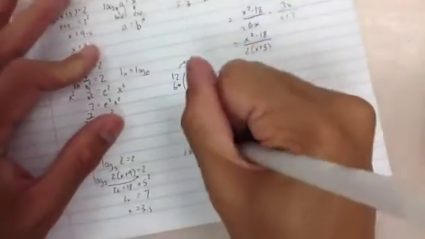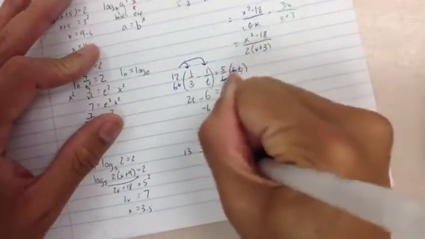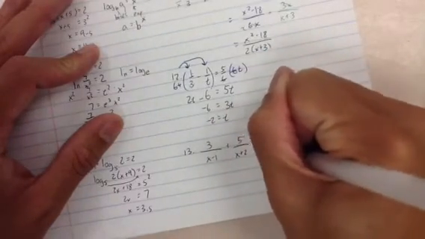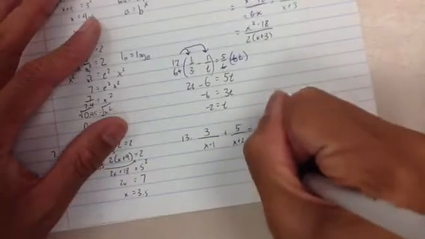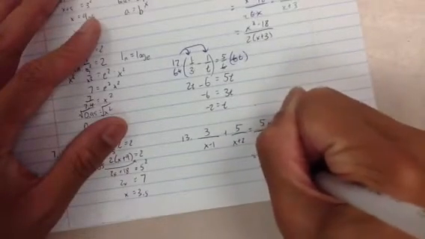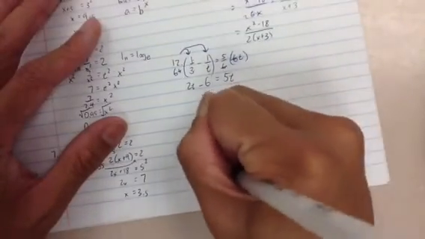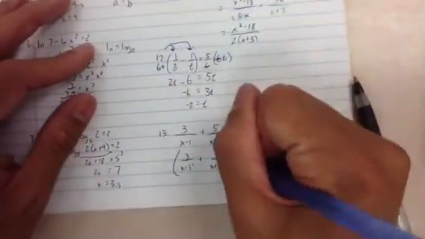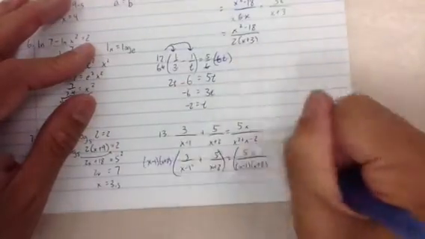Number 13, 3 over x minus 1 plus 5 over x plus 2 equals 5x over x squared plus x minus 2. This can factor to 5x over x minus 1, x plus 2. Notice that you already have x minus 1, x plus 2, so that is your common denominator. Multiplying both sides by x minus 1, x plus 2 will clear that.